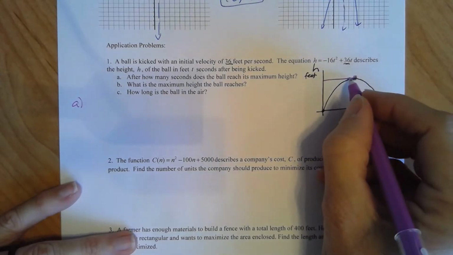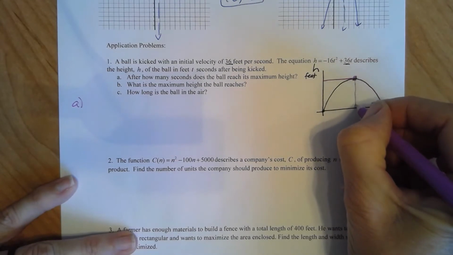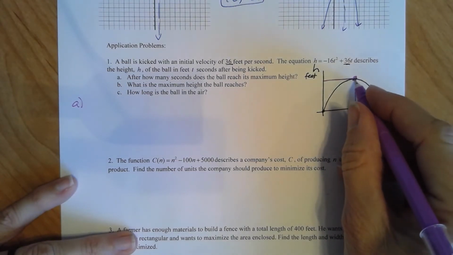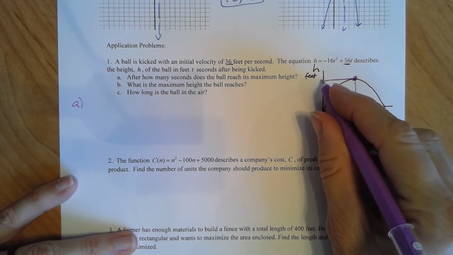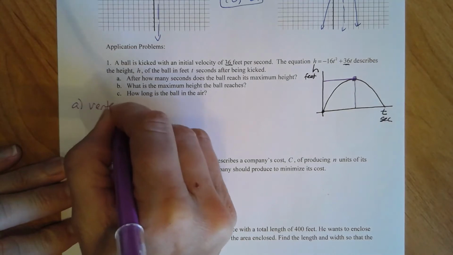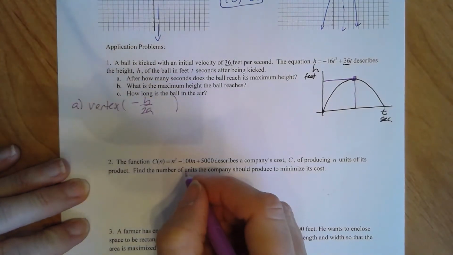Right? But what part of the vertex? That's the y part of the vertex. The x part of the vertex tells you the number of seconds it takes to get to that maximum height. So we need to find the vertex. So how do we find the vertex? We do opposite of b over 2a, and then we plug the number back in.